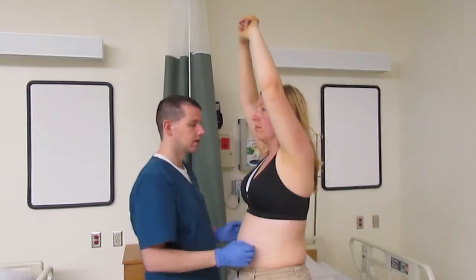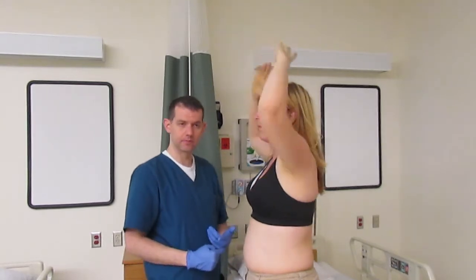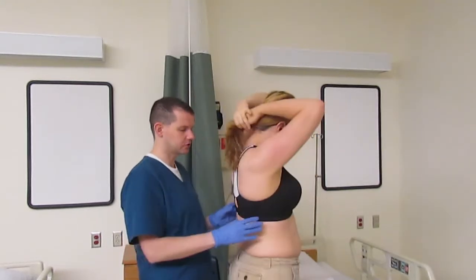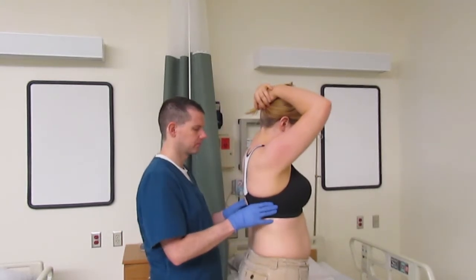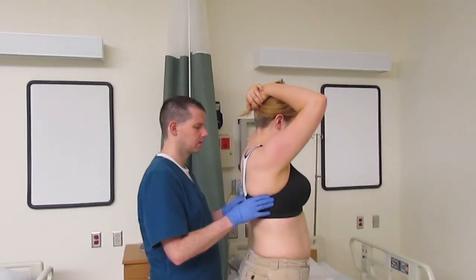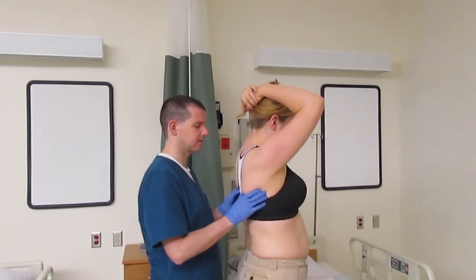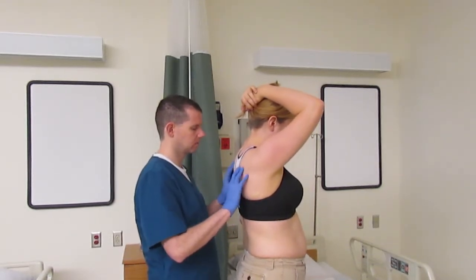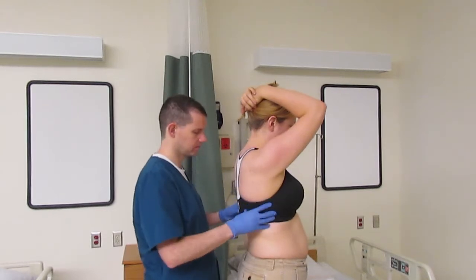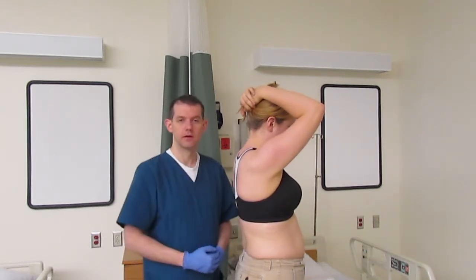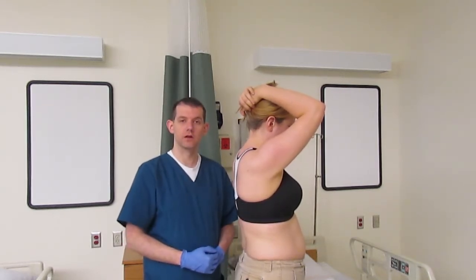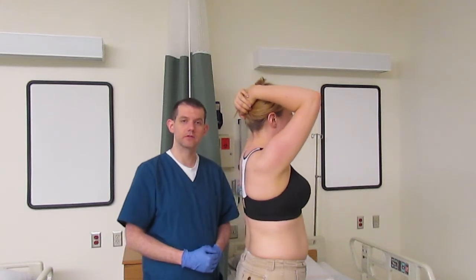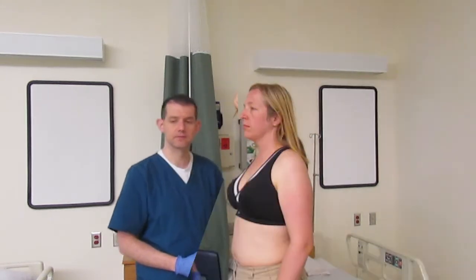Now we'll have our patient turn around. We'll palpate the chest wall in its anterior aspect. And Lorianne's chest wall shows no evidence of tenderness, lesions, or masses.